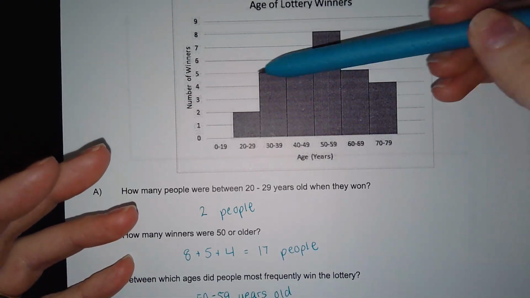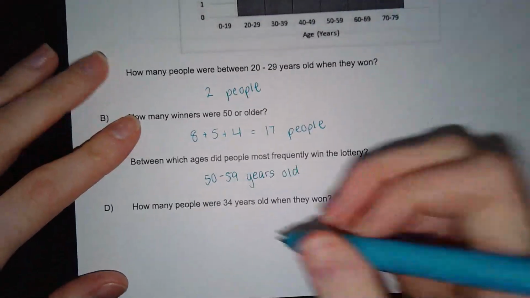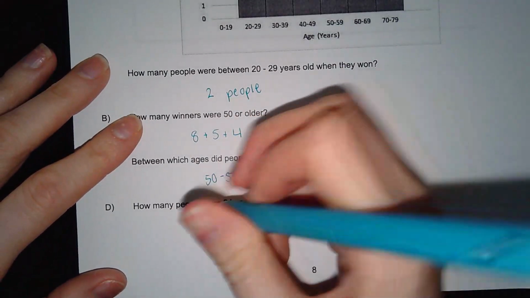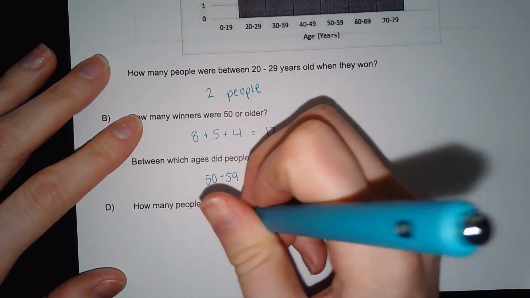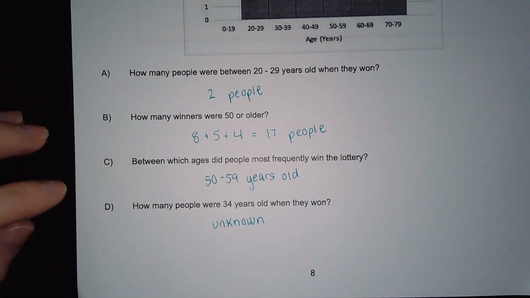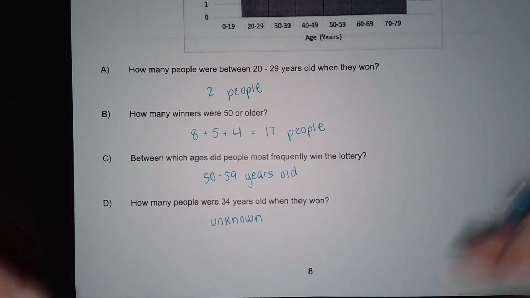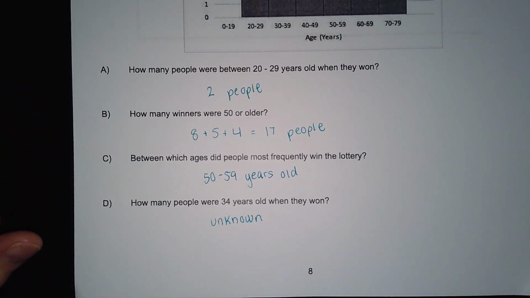So though there's 5 people, we don't know how many of them were actually 34. So we aren't able to tell this. So we could say unknown or unable to determine based on the graph. That's one of the downsides of histograms, is we won't know those individual values necessarily.